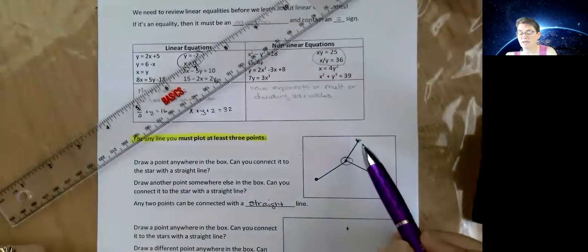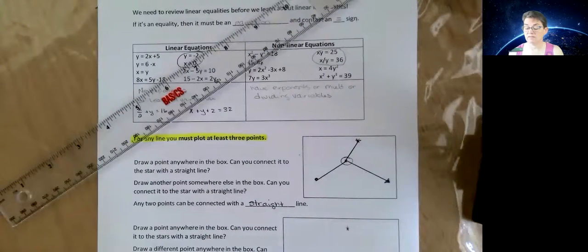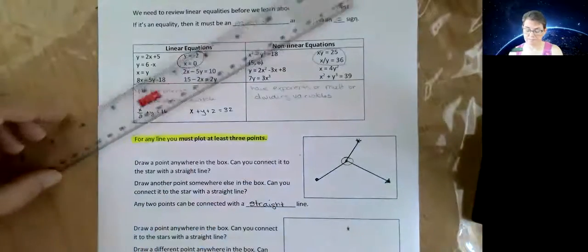Now these 4 points are not on a straight line anymore, if you look at them in total. If you look at 2 at a time, of course they're in straight lines.